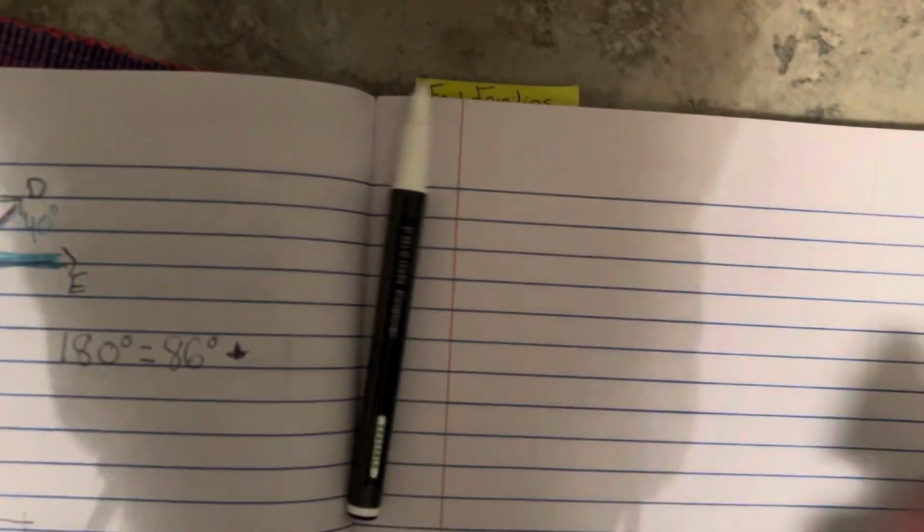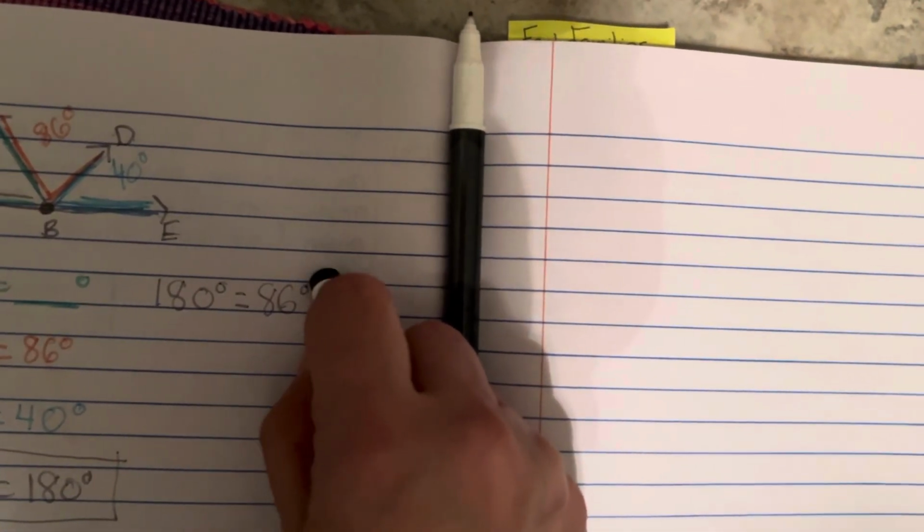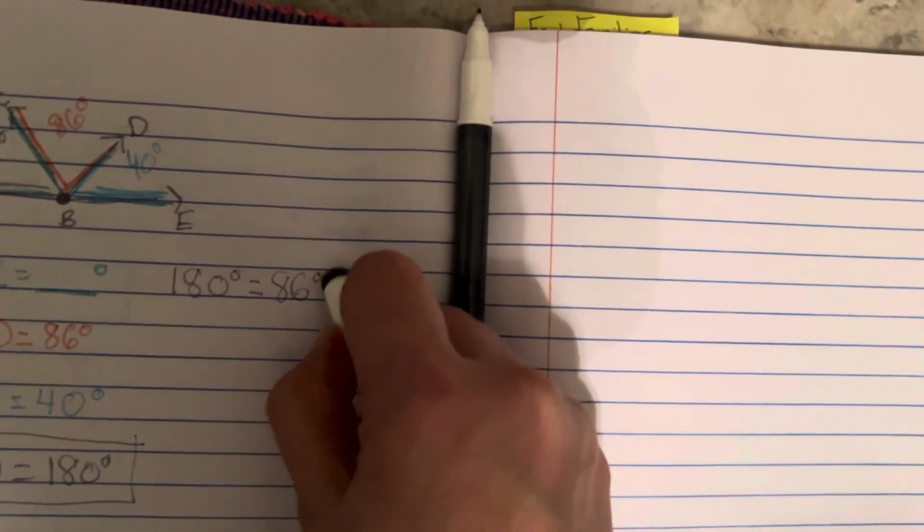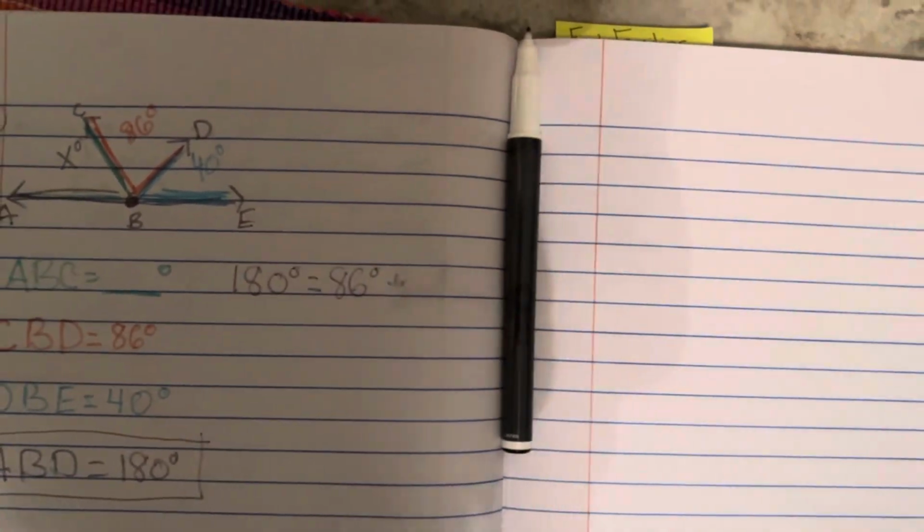I don't know about you all, but whenever I use the backs of the pages, it's really hard to write on sometimes. Maybe your notebook's not like mine.